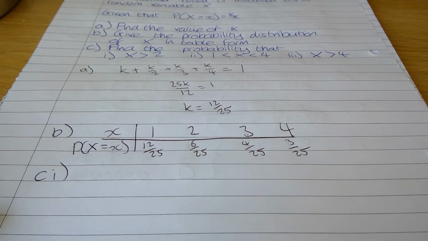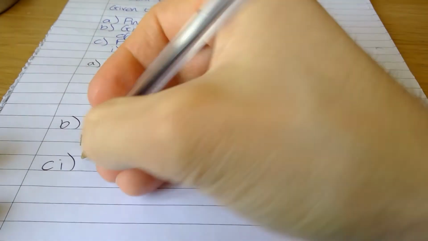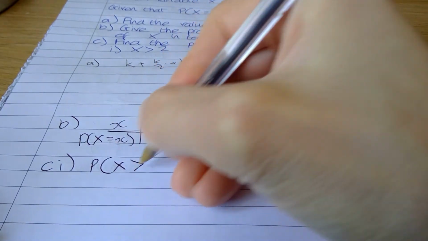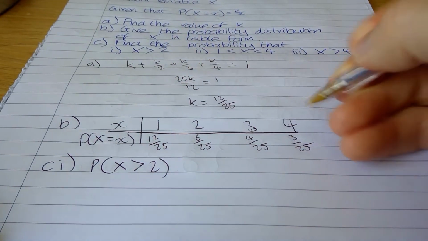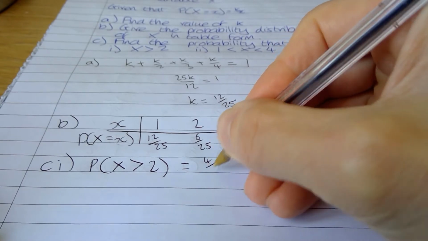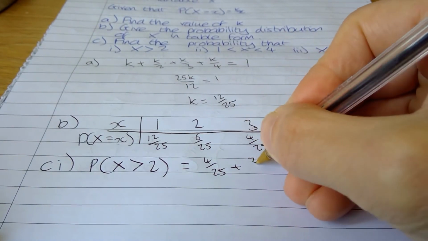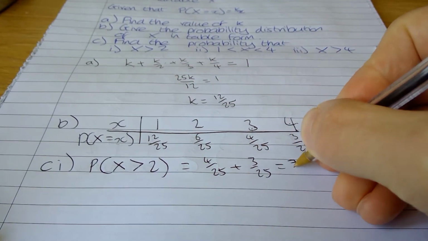So the first thing we want is the probability that X is greater than 2. So that's really X taking the values 3 or 4. So we just need to add those respective probabilities together to get 7 25ths.